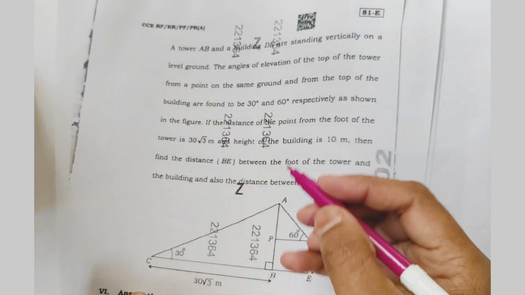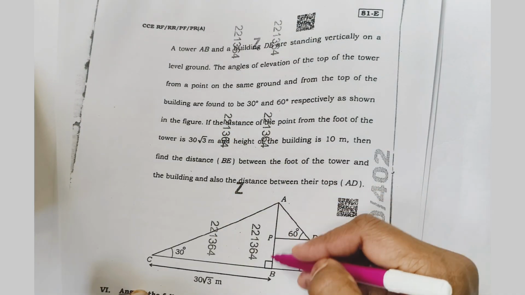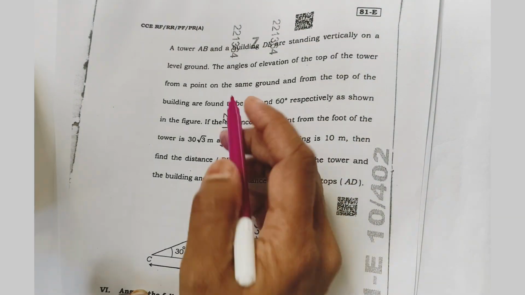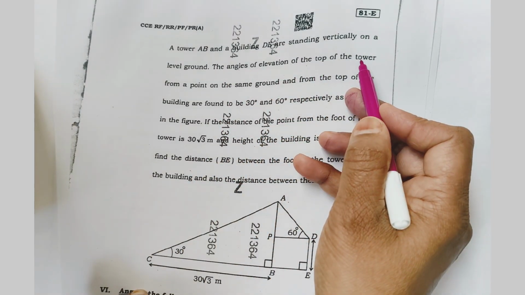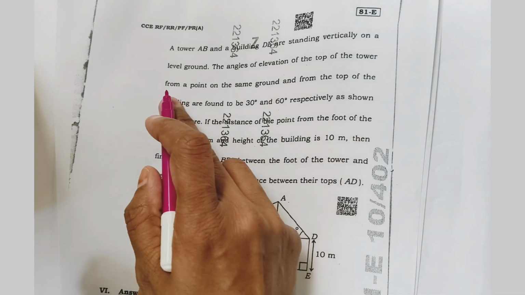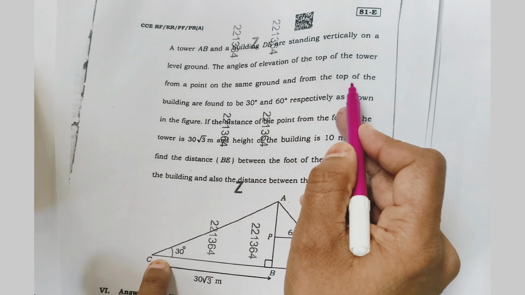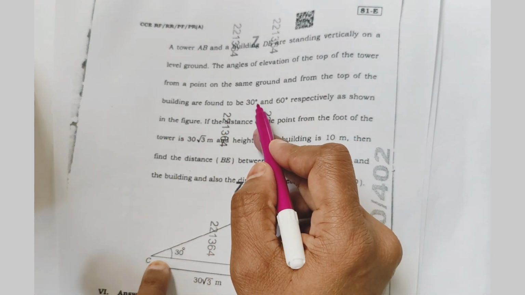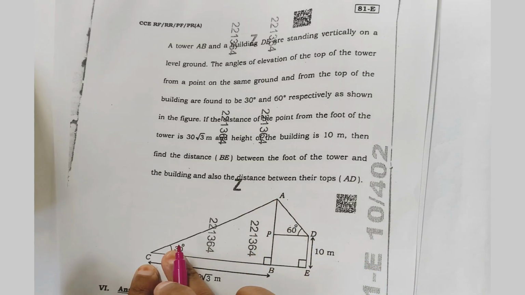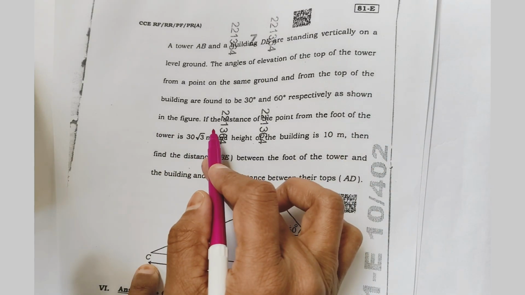Now see a tower AB. AB is a tower and CD is a building, standing vertically on the ground level. The angles of elevation of the top of the tower from a point on the same ground and from the top of the building are 30 degrees and 60 degrees respectively, as given in the figure.